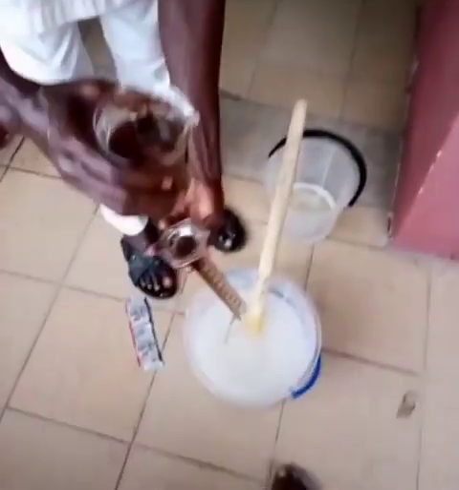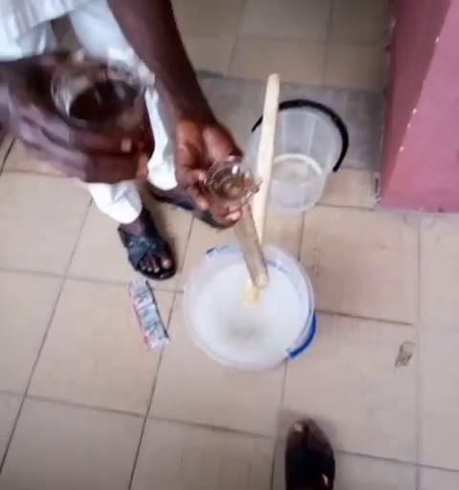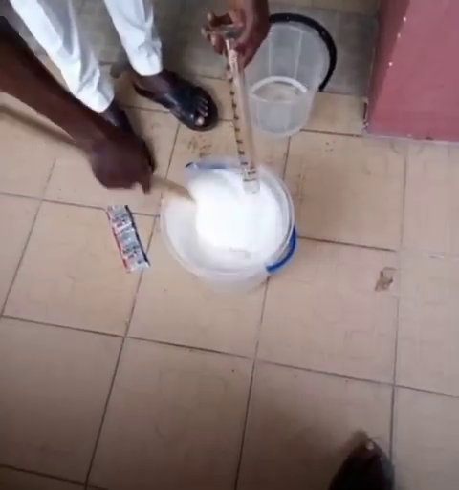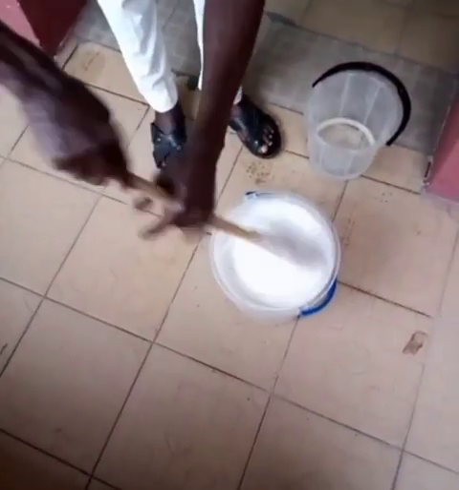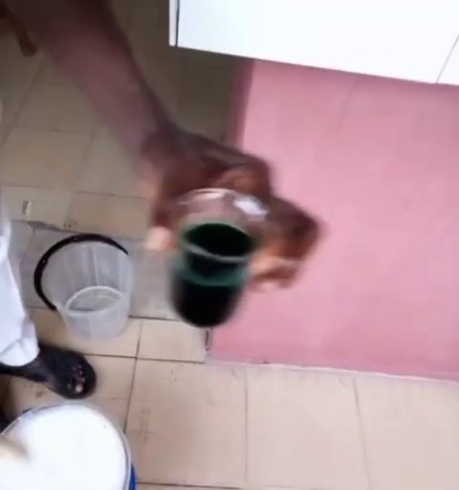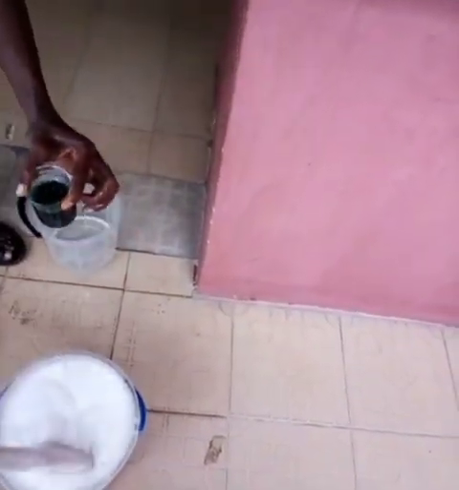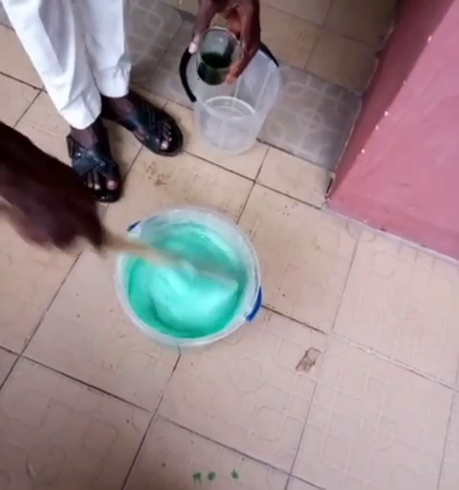Okay, now add the sulfonic acid, that is 400 ml of sulfonic acid, and stir. Now the sulfonic acid will react with the caustic soda to form the active ingredient, which is called sodium alkyl benzene sulfonate.